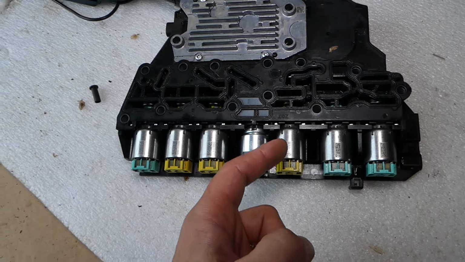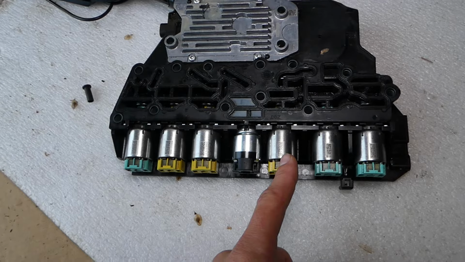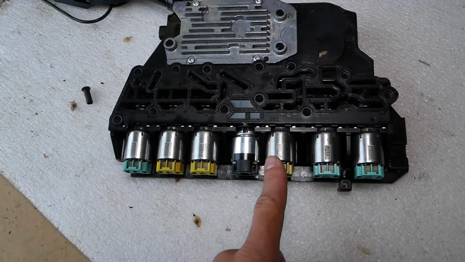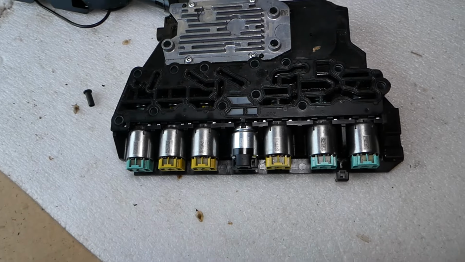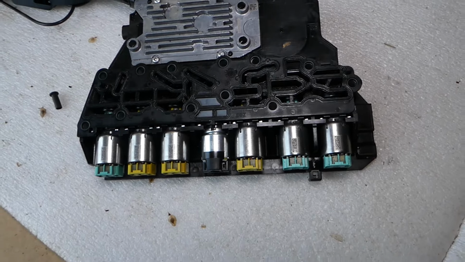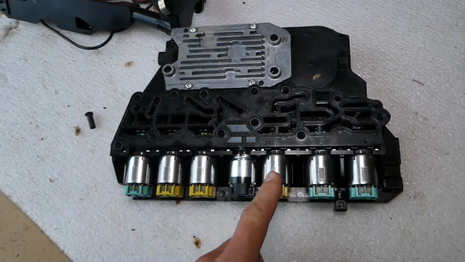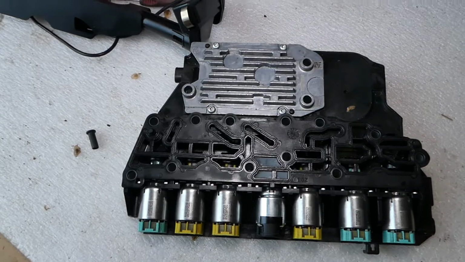Now you can test them. We have a video on our channel on how to test them, but even if they test fine, sometimes they could still be malfunctioning under certain conditions, like hot or cold transmission fluid, so it could be a really complicated deal. Hopefully the video will be helpful to some of you trying to figure this out. Again, we have a video on the channel that explains how to replace it.